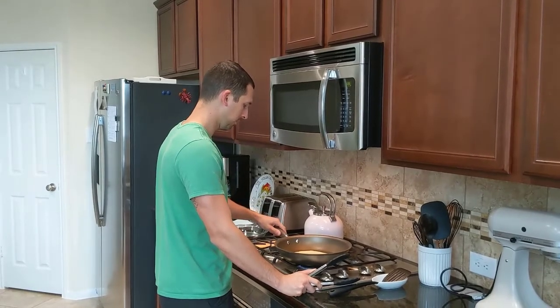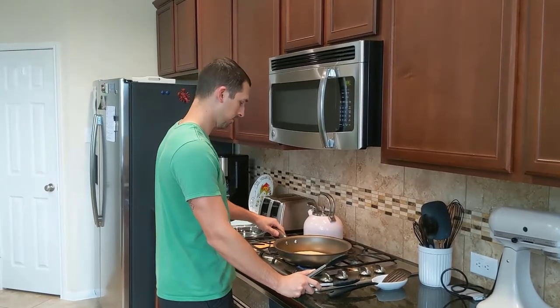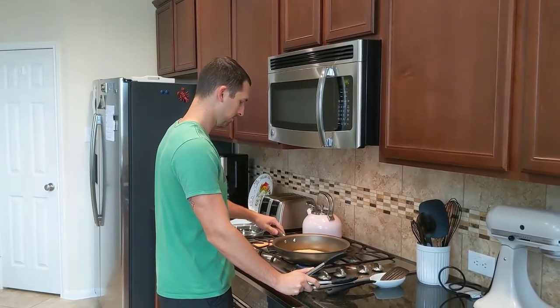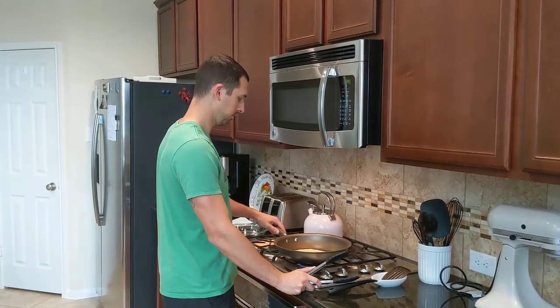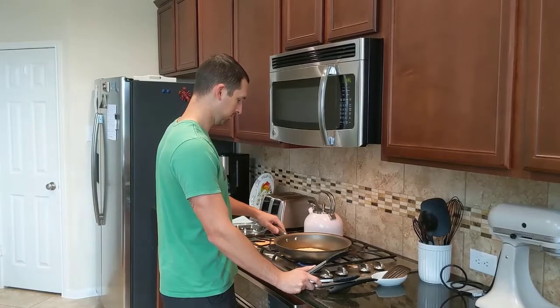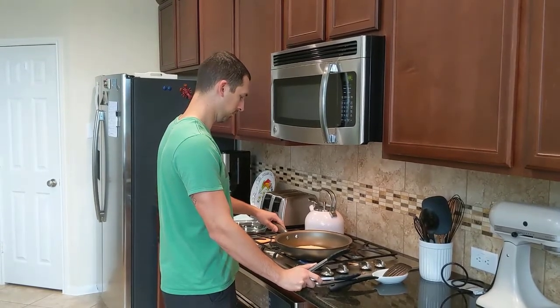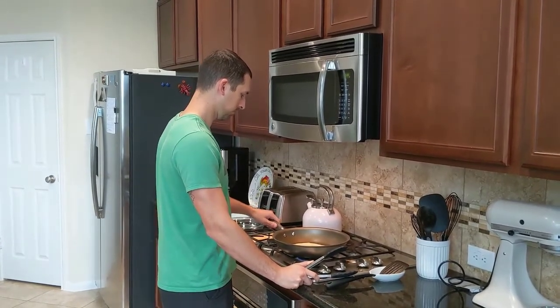Okay, so we are now at the last part of cooking the naan. We have put it on a skillet with medium heat. We have the naan cooking for about 1 minute on one side, and then we will flip it and cook it for another minute on the other side, and then it will be ready to go.